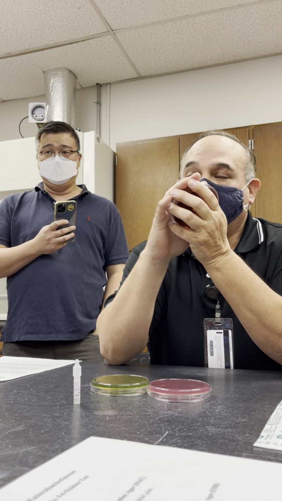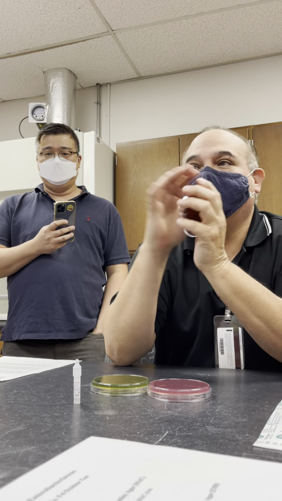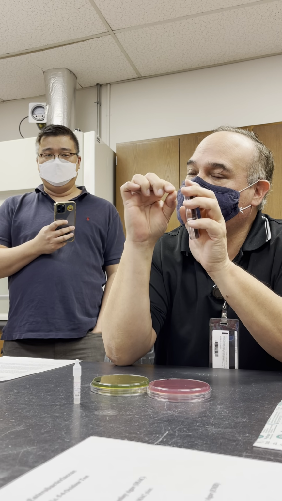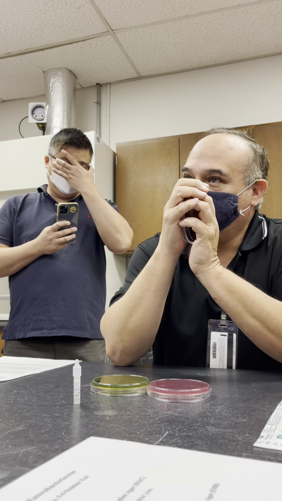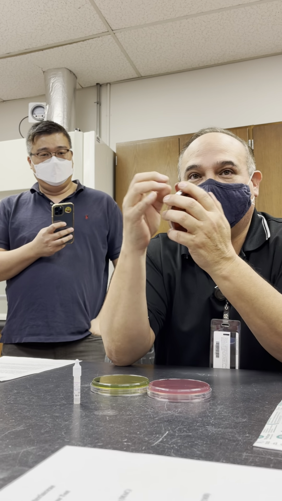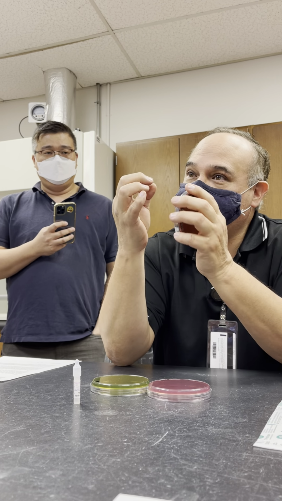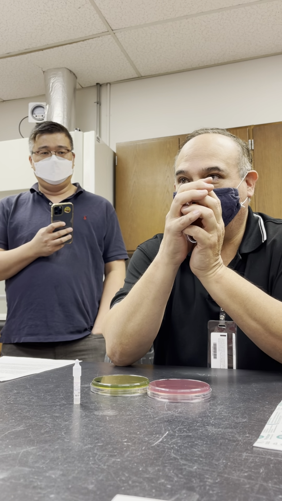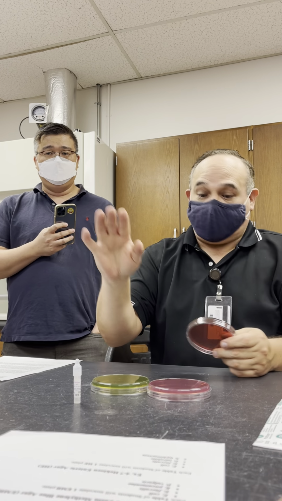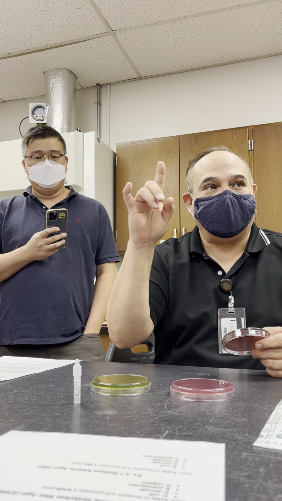E. coli is a fermenter, but because of the addition of methylene blue, E. coli produces a special enzyme. That special enzyme will interact with the eosin and the methylene blue, and you're going to get a metallic green sheen with E. coli. Okay, they turn pink on McConkey. And we're going to talk about it in a minute, okay?